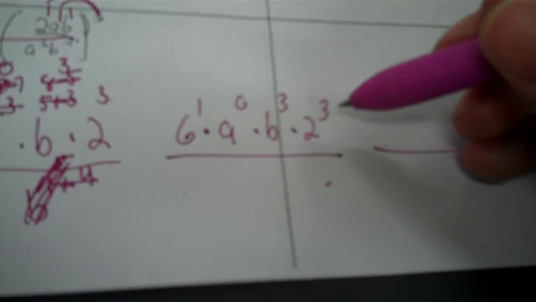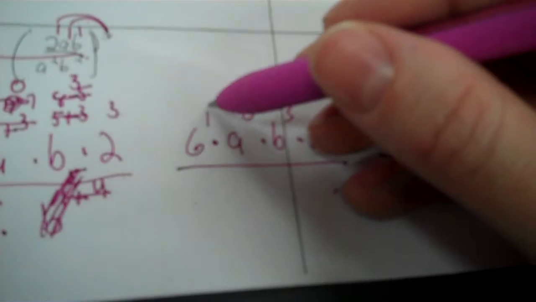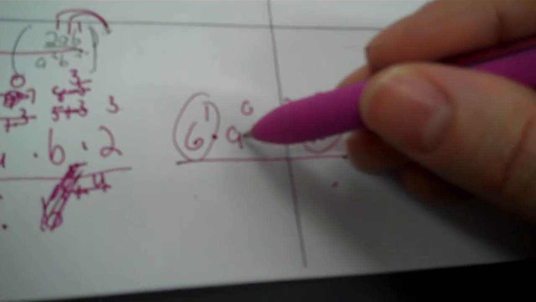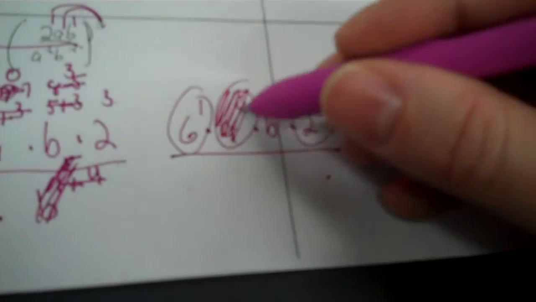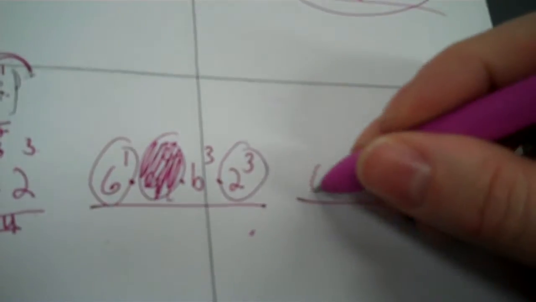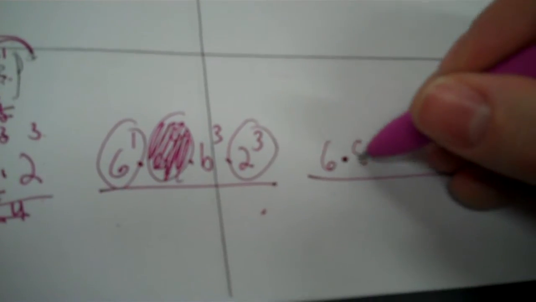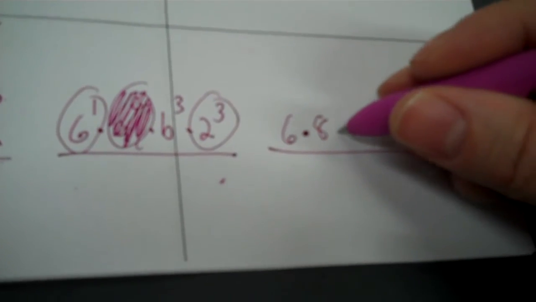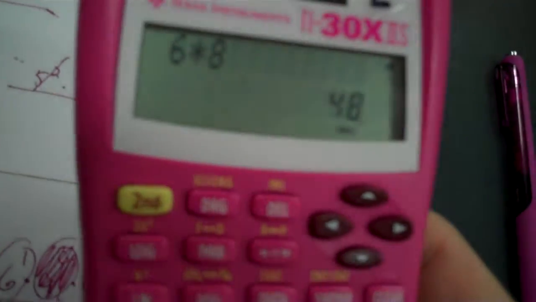Now you can actually simplify 3 of these. And even though that's a letter, if it's a 0 power, you can just get rid of it, okay? Even if it's a letter, because anything to the 0 power is 1, I don't need a factor of 1. So 6 to the first would be 6. 2 to the third would be 2 times 2 times 2, that would be 8. And then times b to the third. Then last, I take 6 times 8, 48. Okay.